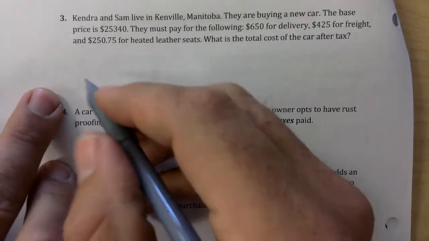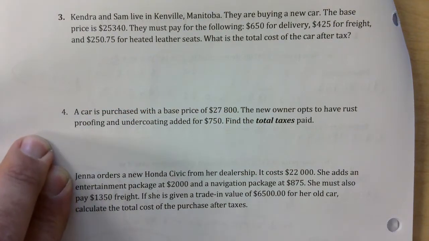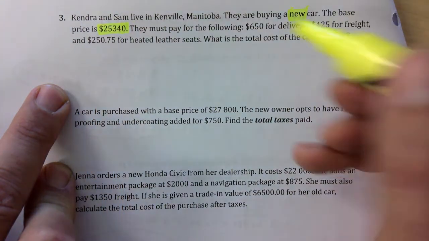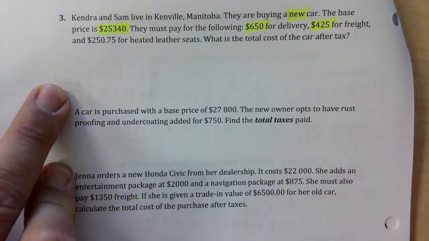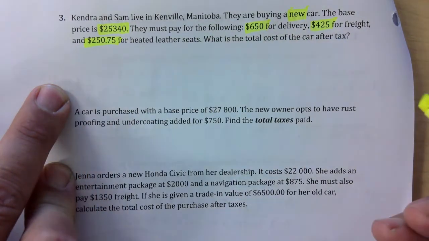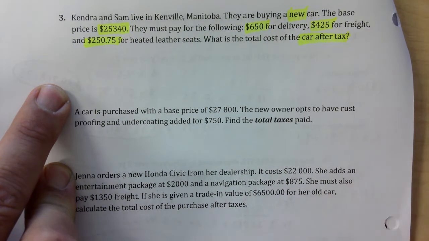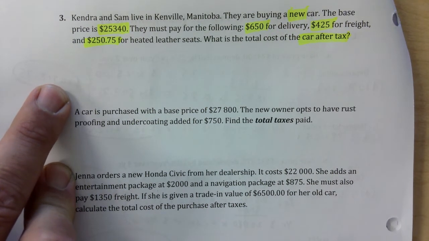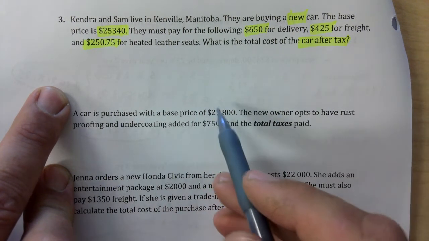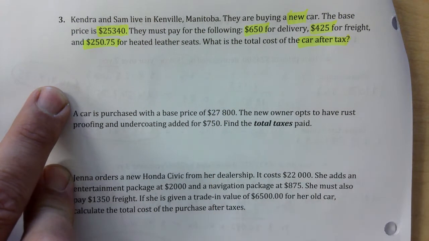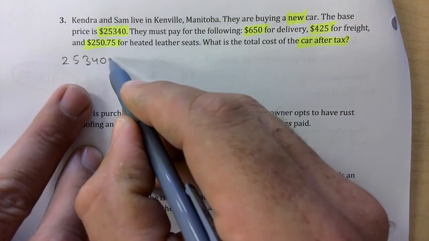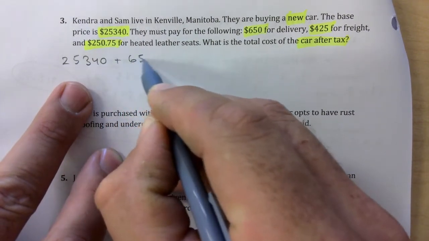Just make the corrections. So here, right, you're buying a new car. The base price is that. There's delivery and freight. I know it's still you have to pay for both of them. There's the option of leather seats. What's the car after tax? Always read carefully. What is it asking you for? Is it asking you for sticker price? Is it asking you for taxes only or everything included, right? Like you gotta just make sure you watch out. That's what I'm gonna do quite often on little quizzes. Make sure you read carefully.